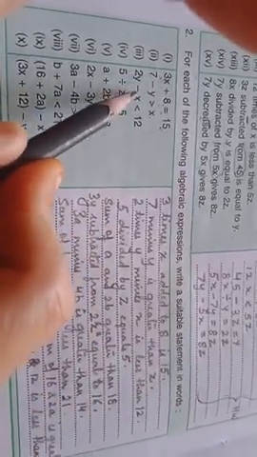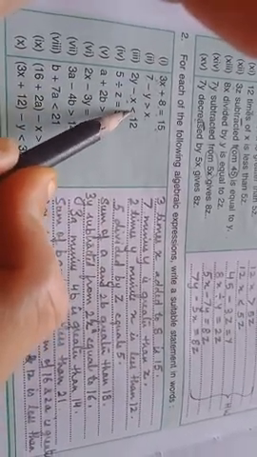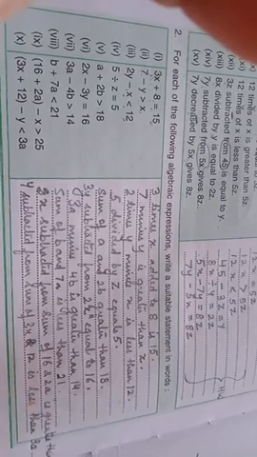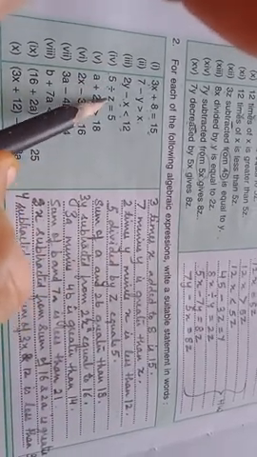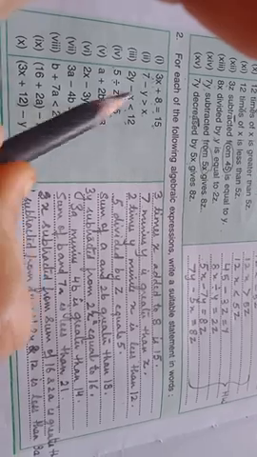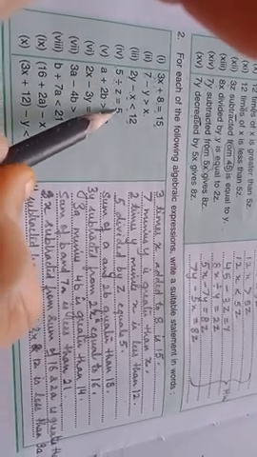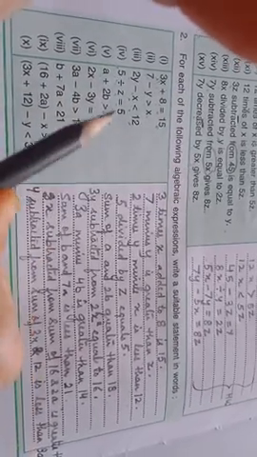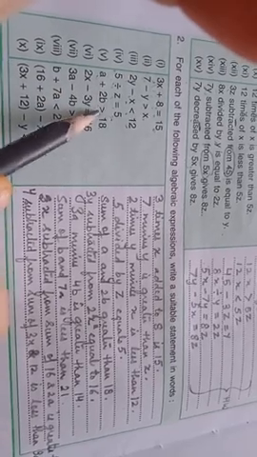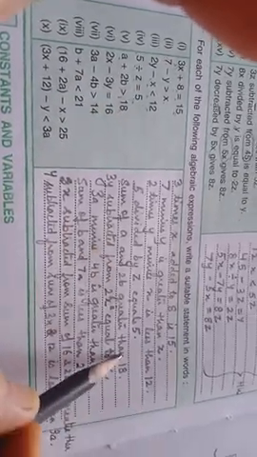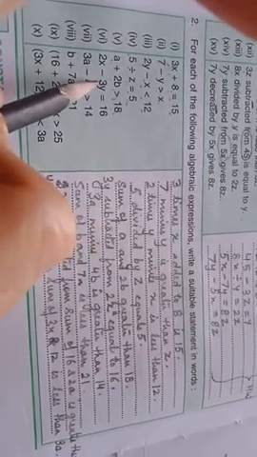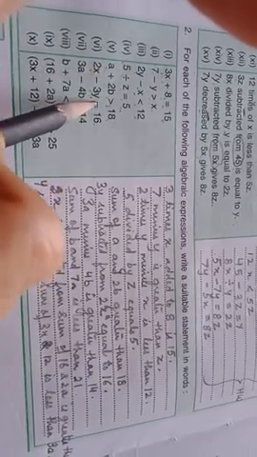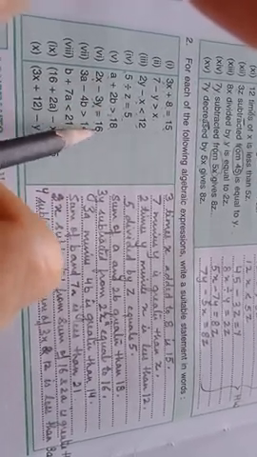Now, 2y minus x is smaller than 12. You can write 2 times y minus x is less than 12. 5 divided by z is 5, or 5 divided by z is equal to 5. I have written here a plus 2b is greater than 18, or you can write sum of a and 2b is greater than 18. You can see here I have written 2x minus 3y is equal to 16, or 3y subtracted from 2x gives 16, or is equal to 16.